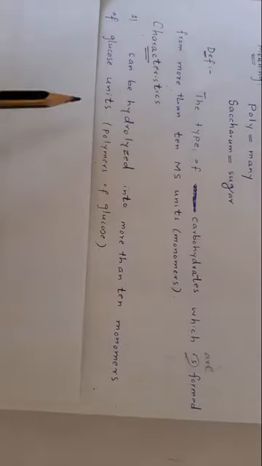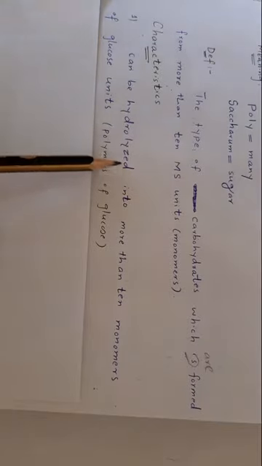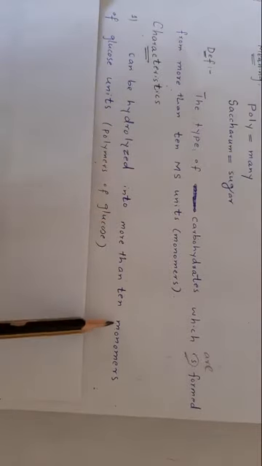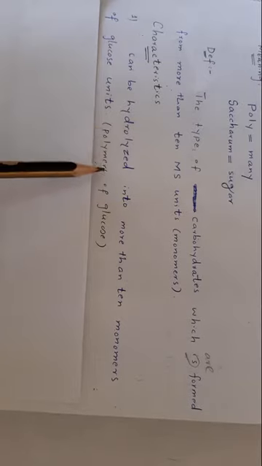As you already know, monosaccharides have one sugar unit. They are the simplest sugars. Oligosaccharides, which you studied, are formed from 2 to 10 monosaccharide units, and polysaccharides are formed from more than 10 monosaccharide units. Characteristics: polysaccharides can be hydrolyzed into more than 10 monomers of glucose units.